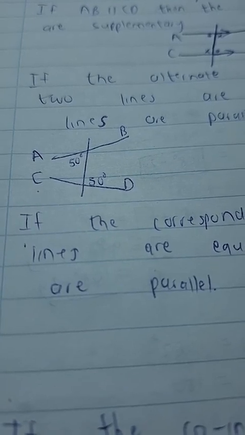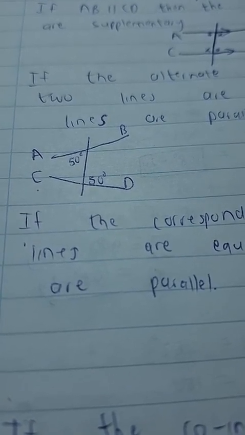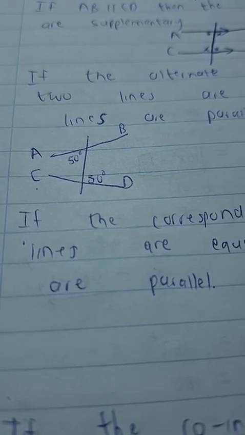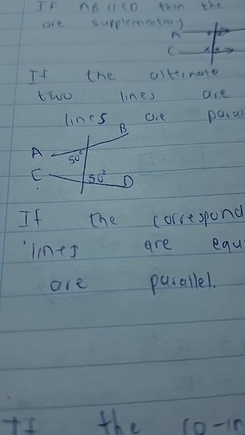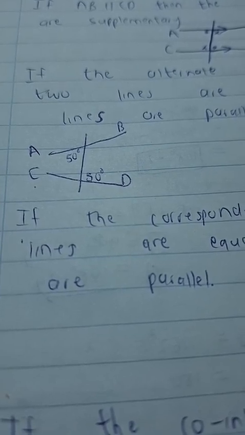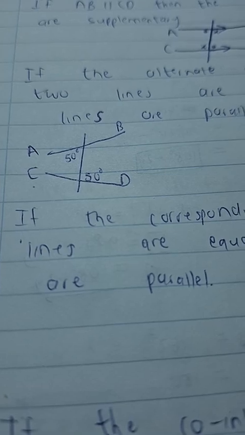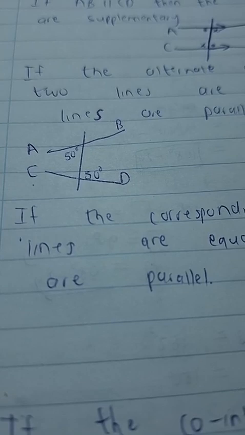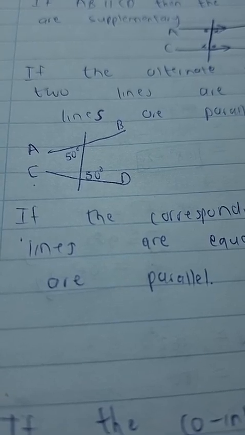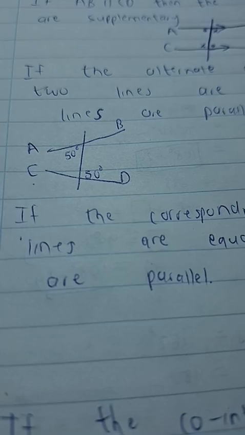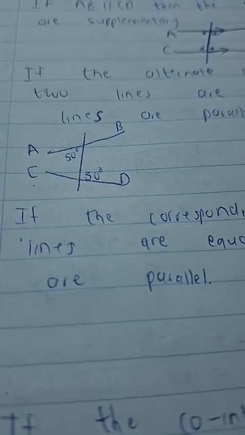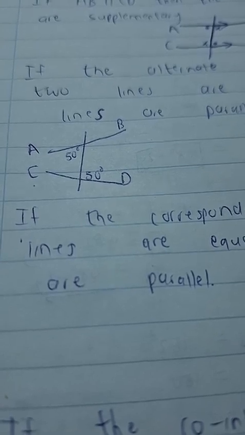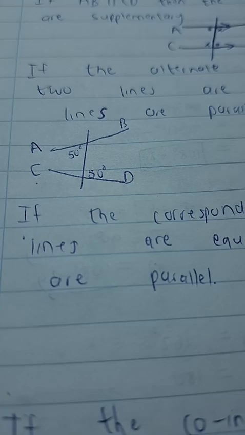Nita still says no. Is AB and CD parallel? Okay, user 4003410197430 says yes. Alternate angles equal.